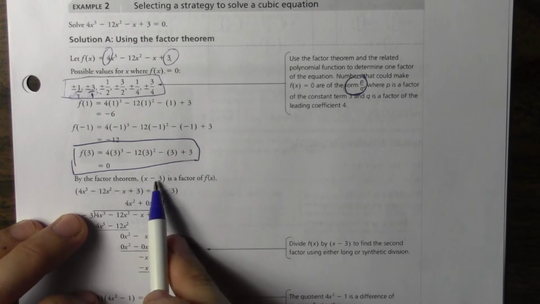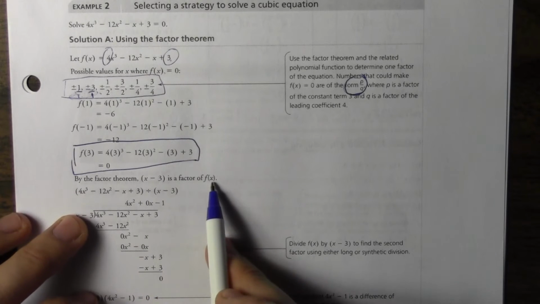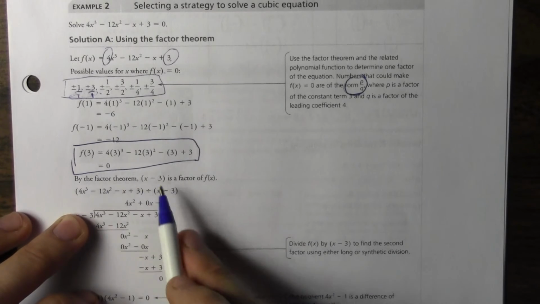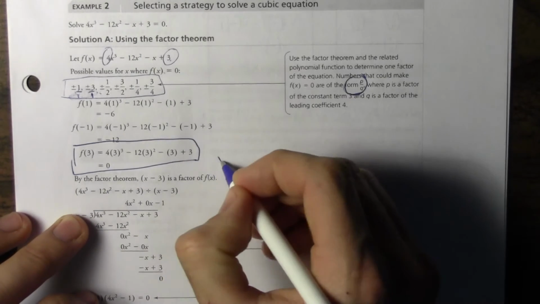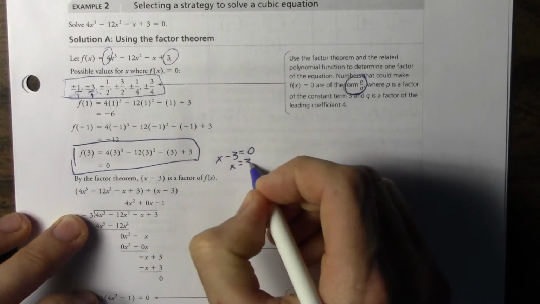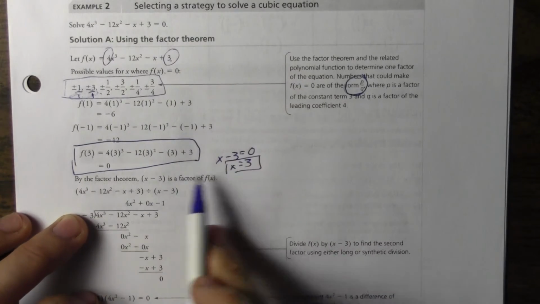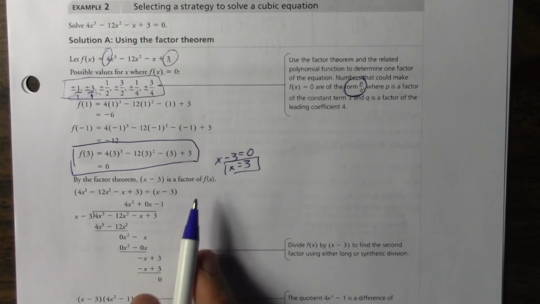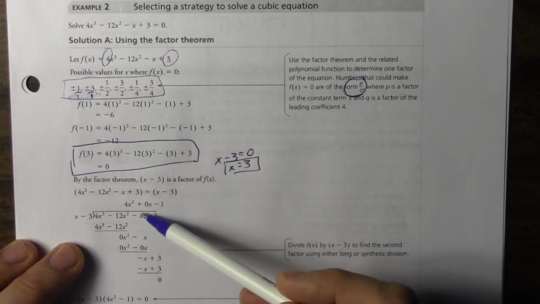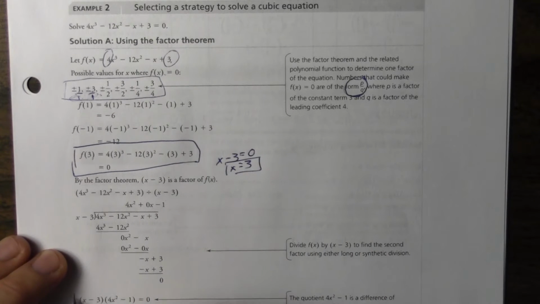By the factor theorem, x minus 3 is a factor of f(x). So we found it. It was 3. Remember, the factor is the reverse sign, so you do x minus 3. Why is it x minus 3? Because that's going to be a factor. You set it equal to 0, so x equals 3. That's why. Then we divide. You could have done this by synthetic division. They used long division, and they got this.